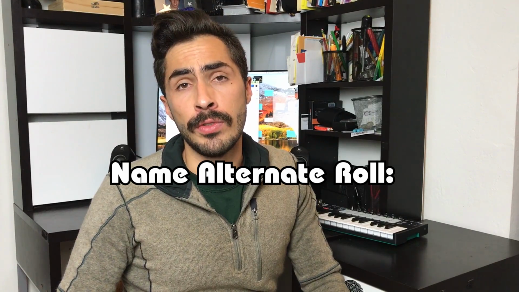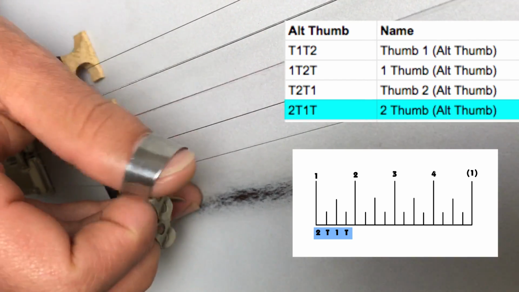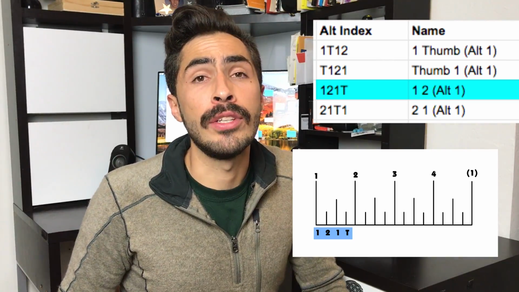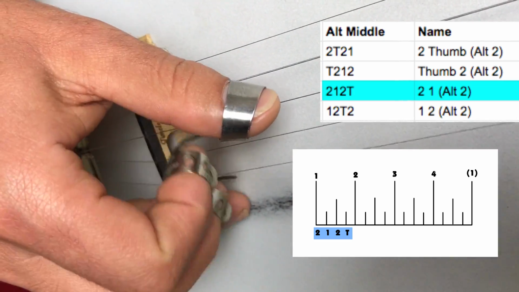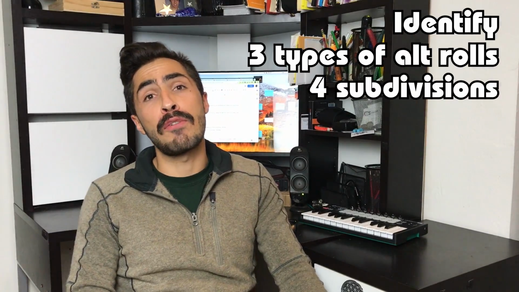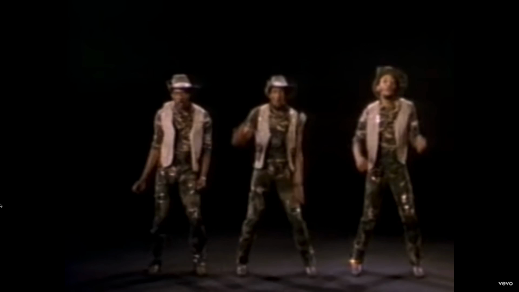How I name the alternate rolls is by saying the first two fingers of the roll followed by the roll type. This is said two thumb alt thumb. This is said 1 2 alt 1. This is said 2 1 alt 2. Now you can identify the three types of alternate rolls as well as their four subdivisions in as little as 4 syllables. But wait, there's more.